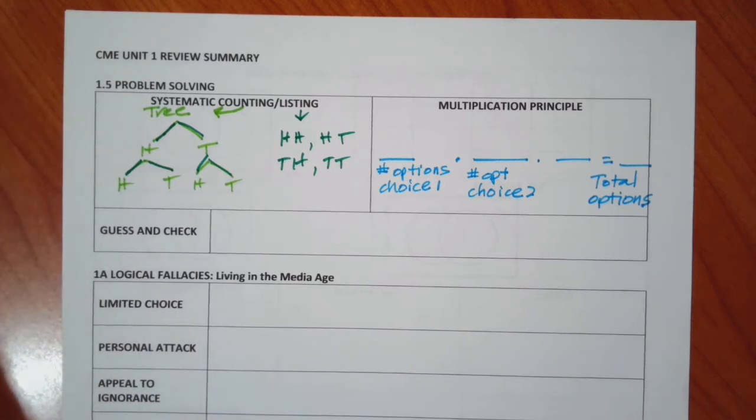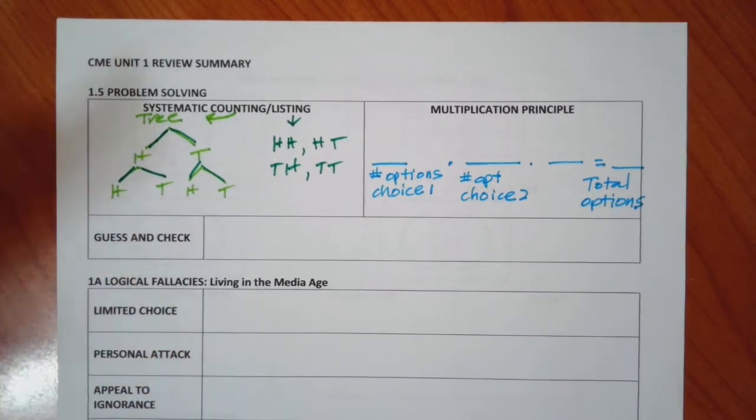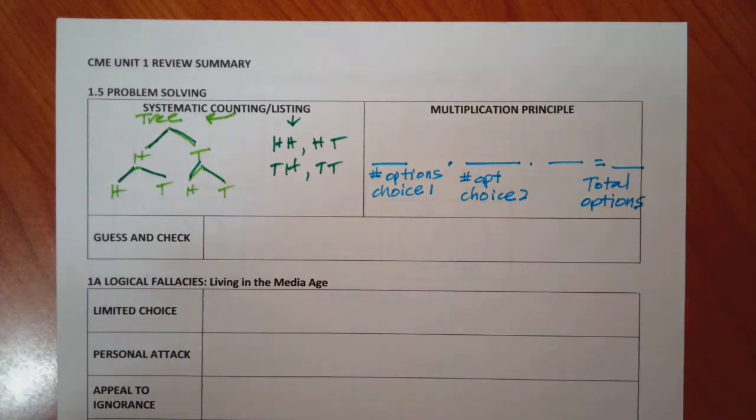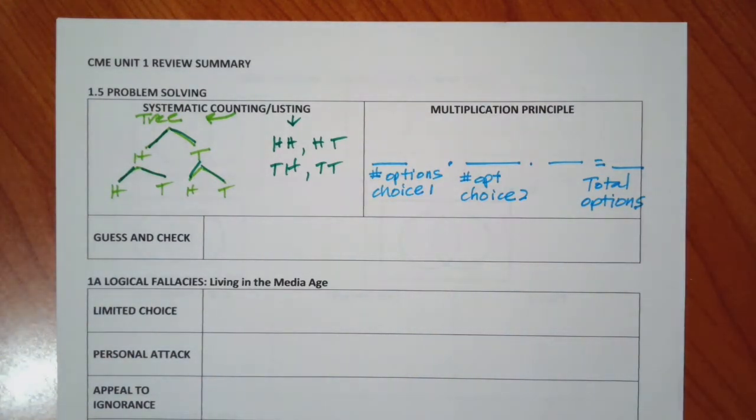But let's say, for example, we did one with clothing. If you have 4 pairs of pants and 5 pairs of shoes and 10 shirts, multiply them together, 4 times 5 times 10, and you end up with 200 outfits. Wow, that's a bunch.